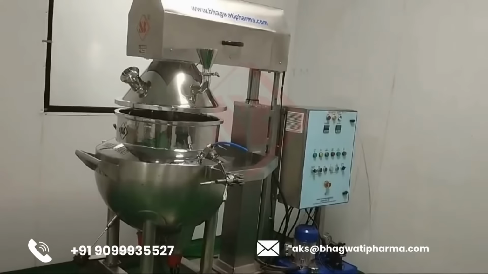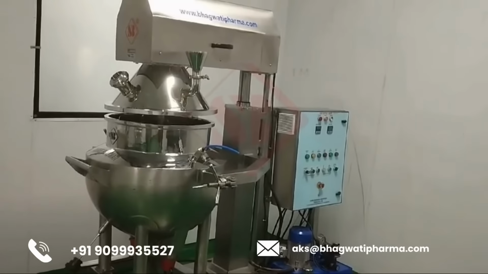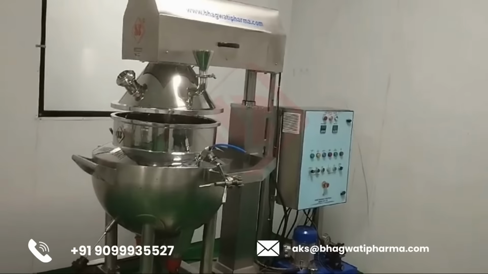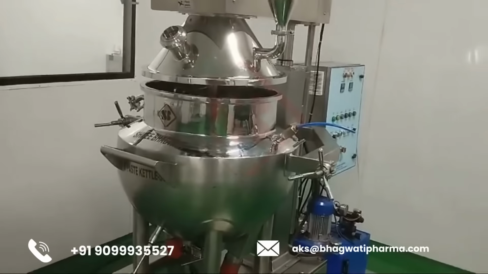In the context of a solid-dose granulation line, the paste kettle is commonly used to prepare a granulating binder solution. This solution is then added to the dry powders during the wet granulation process to form granules.